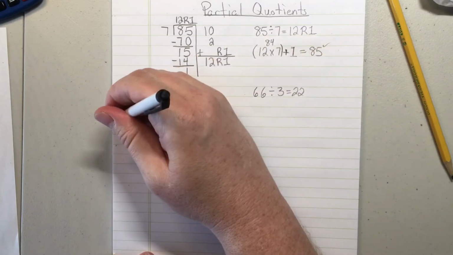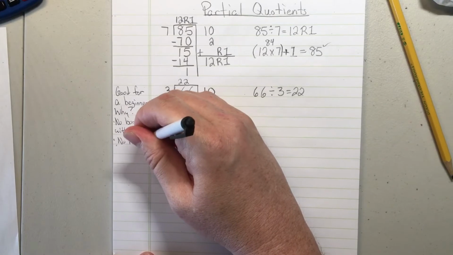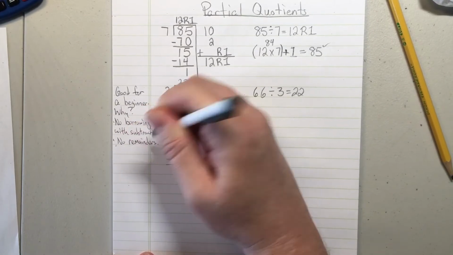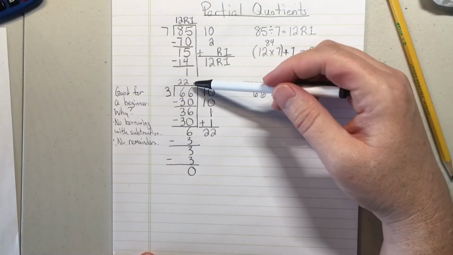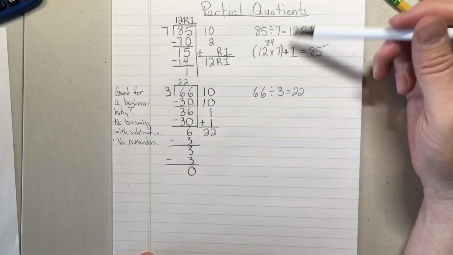And of course, there's no remainders. All right, so those are some ideas for how to get a beginner involved in the partial quotients.